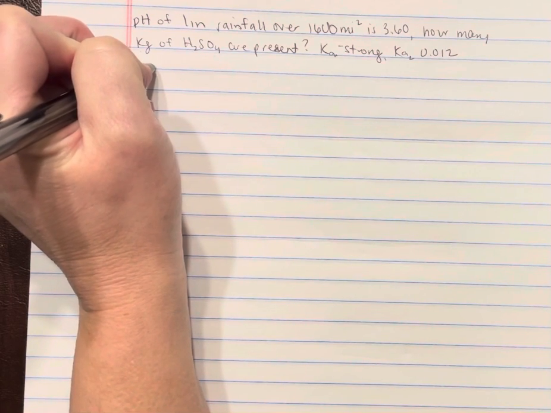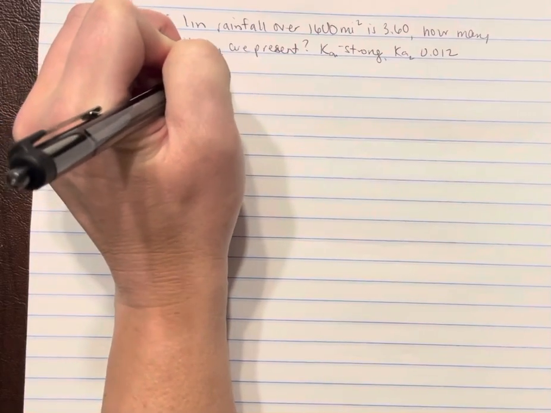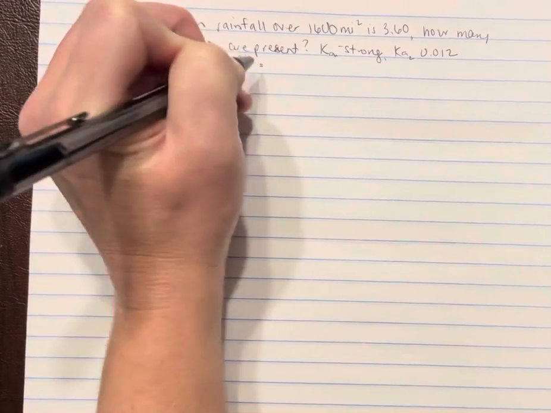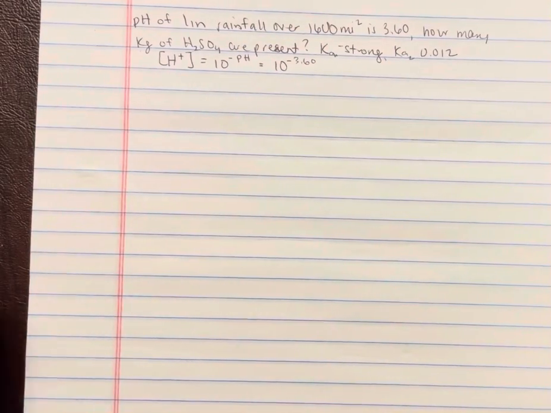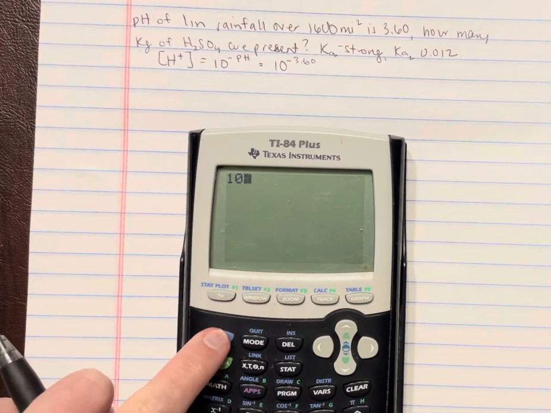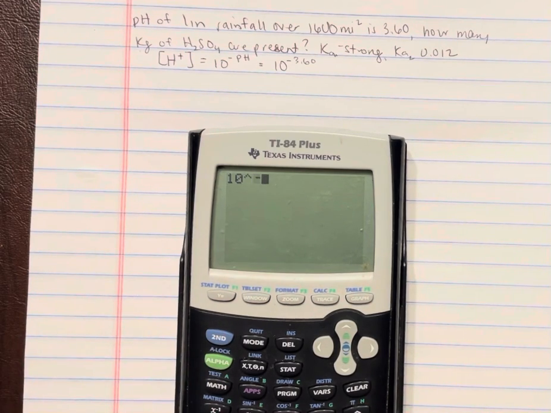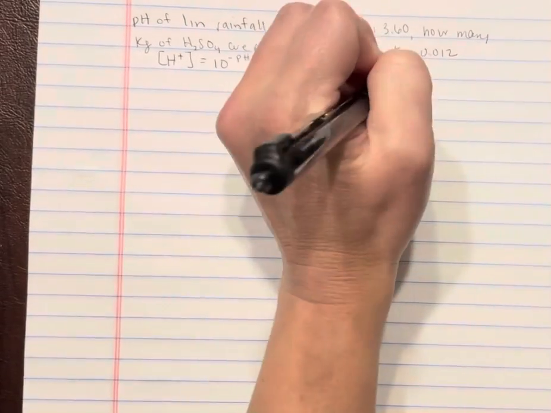We know that the concentration of hydrogen ions is 10 to the negative pH. That's going to be 10 to the negative 3.6. All right. So we get 10 to the negative 3.6, so 2.51 times 10 to the negative 4.